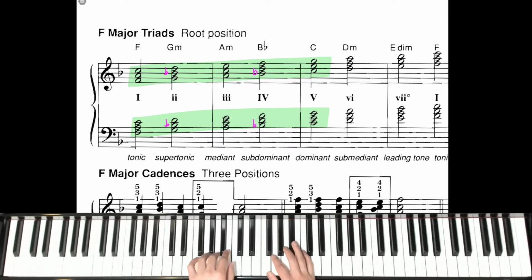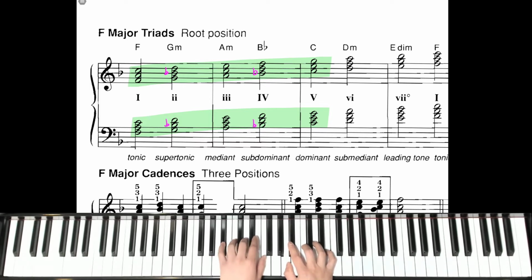Here we go. Tonic. Supertonic. Mediant. Subdominant. Dominant.